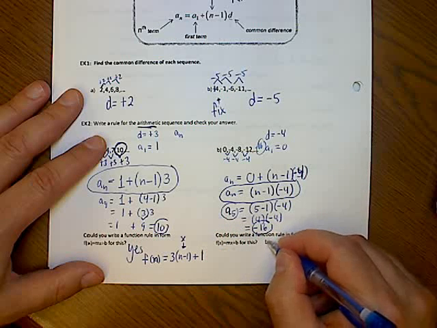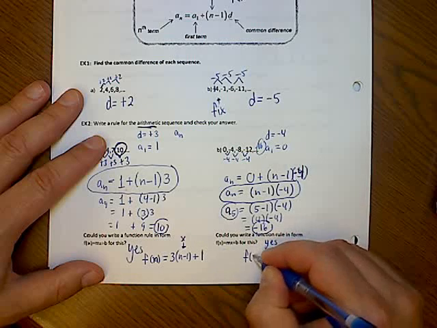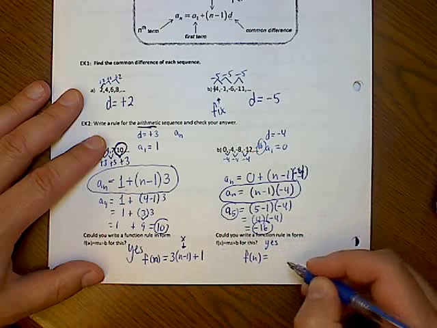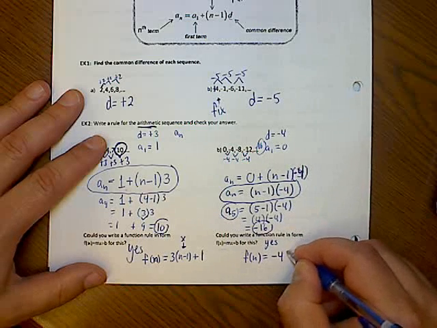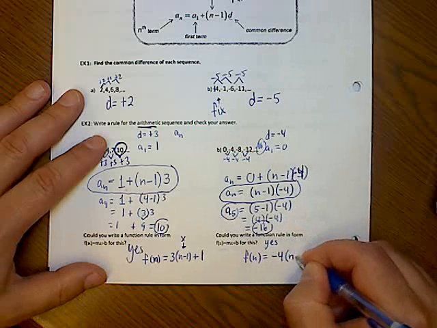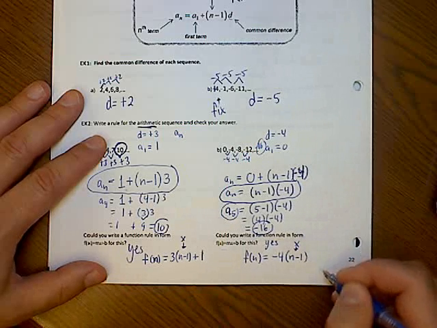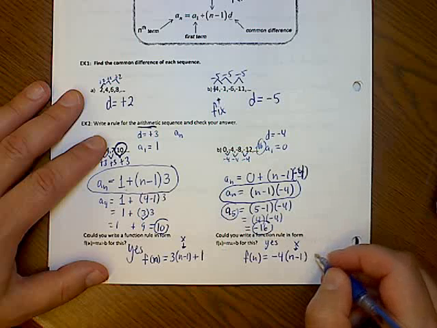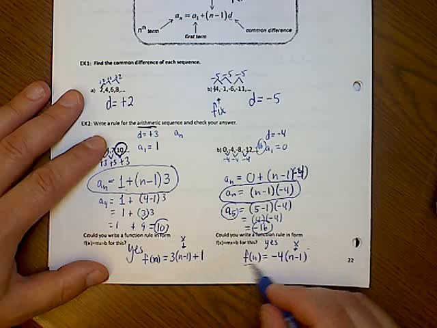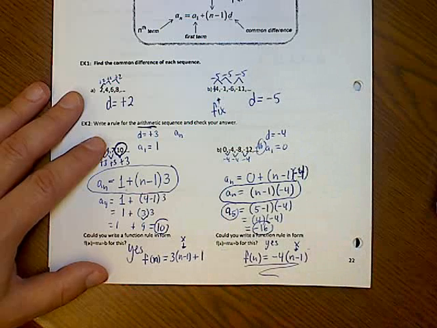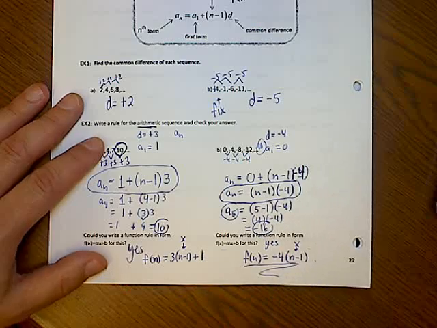So it's the same idea over here. F of n equals slope. Slope was negative 4, that's the common difference. X value instead is n minus 1, so we just replace that with n minus 1. And then this time the y-intercept was 0, so I don't really need it. So there we go. So I got a slope, I got a y-intercept. I got a slope, my y-intercept 0.